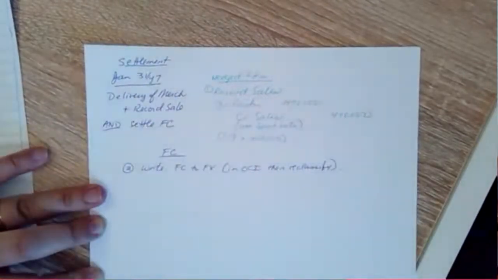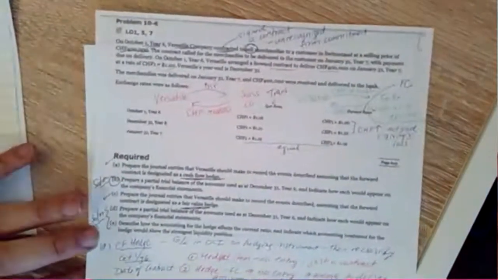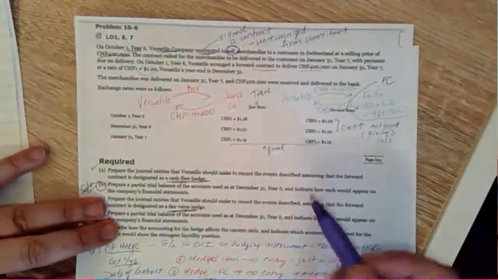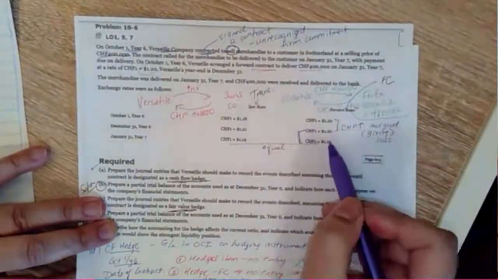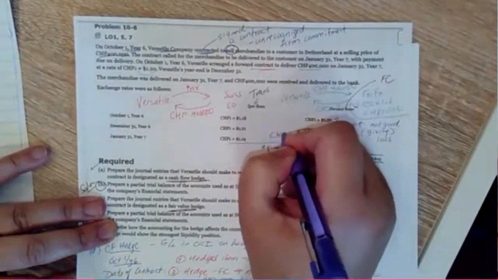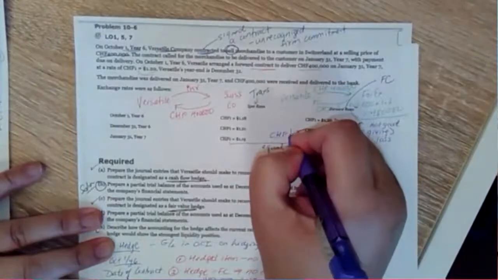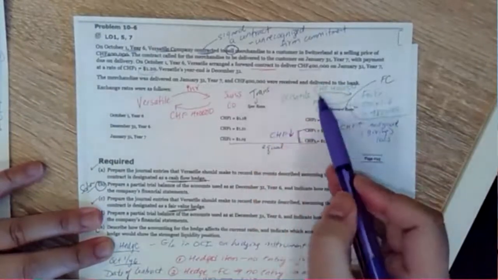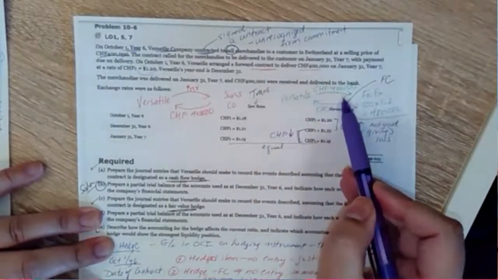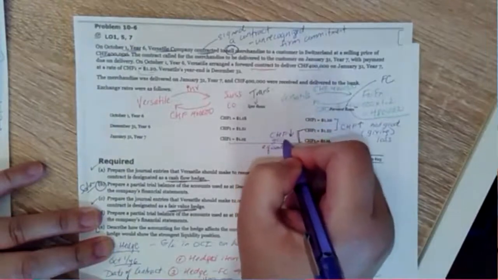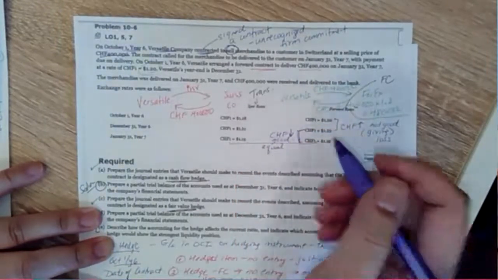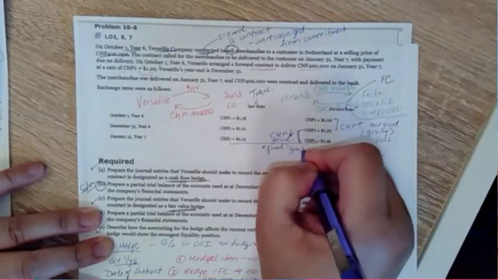We're giving. Back here, I want to see what happened here. CHF went down. We are giving away foreign currency. So is this good or bad for us? It's good. So it's going to be a gain.